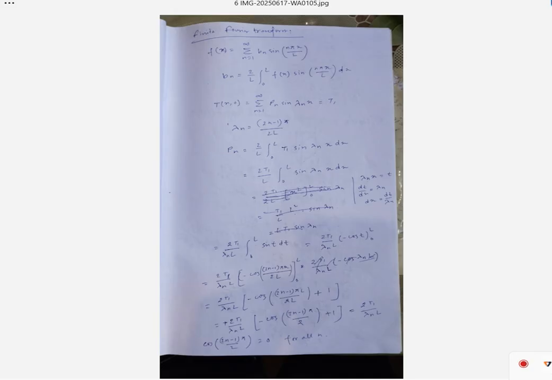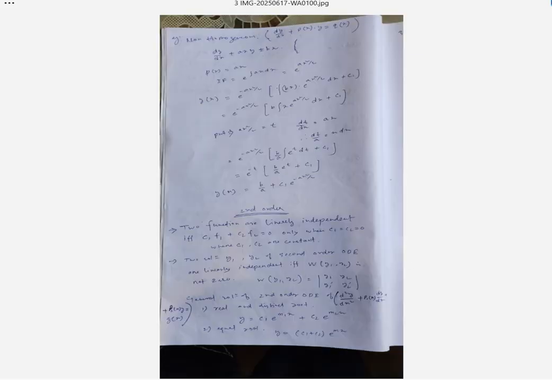Only what is left will be this term multiplied with 1. So the answer will be 2 T1 by lambda n L. So you can substitute the value of lambda n, which is (2n minus 1) pi by 2L, and you will get Pn equal to 4 T1 divided by (2n minus 1) pi. So this was actually the value which we got in our earlier equation. I will show you in a later term.